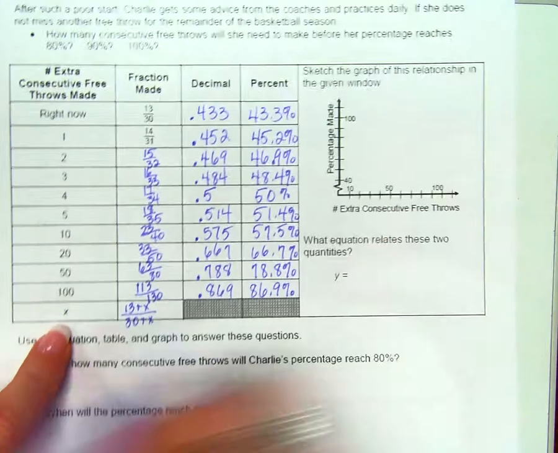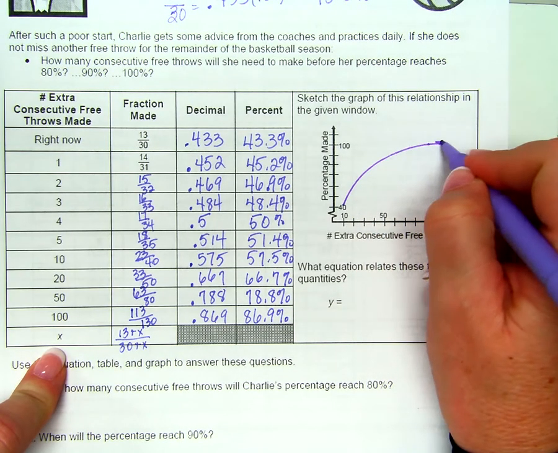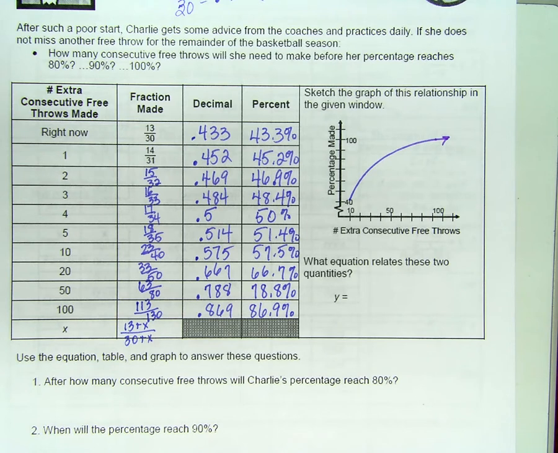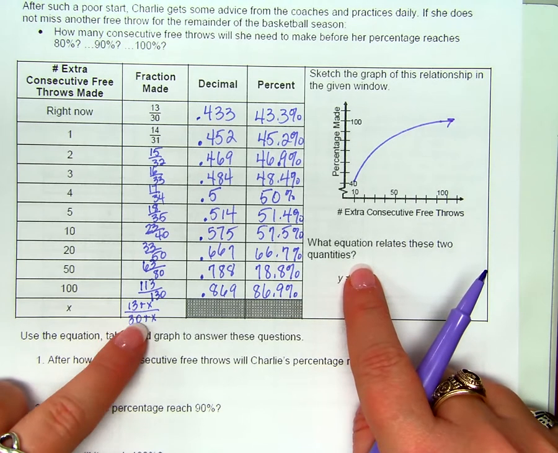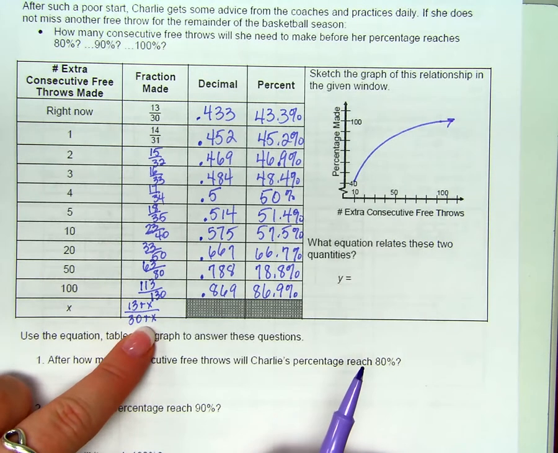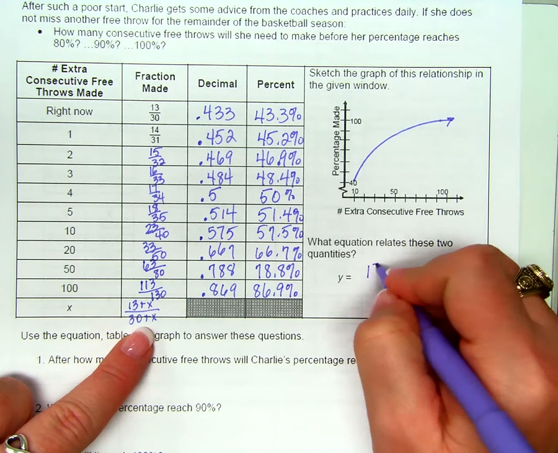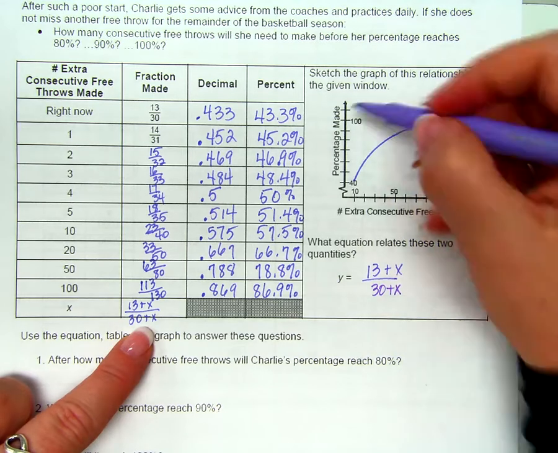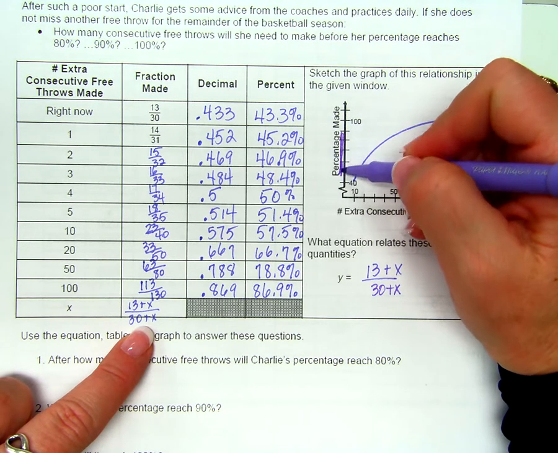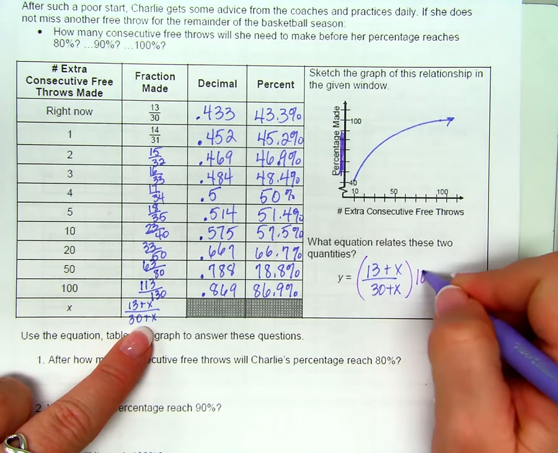Okay. So I've already graphed this. It looks a whole lot like that, just so we have an idea. What equation relates these two quantities? Can we use this somehow to relate our two quantities? Isn't that part of our equation? To find the percentages? So y would be 13 plus x over 30 plus x, but that's not all, because it's asking for the percentage. What did we have to do to get to the percentage? Very good. Multiply it by 100. Okay?